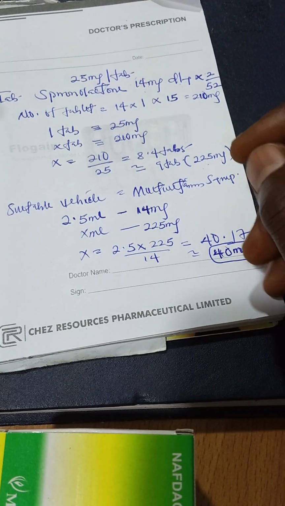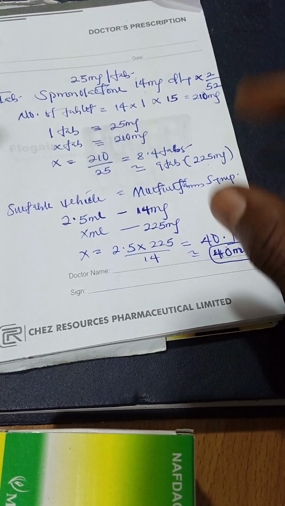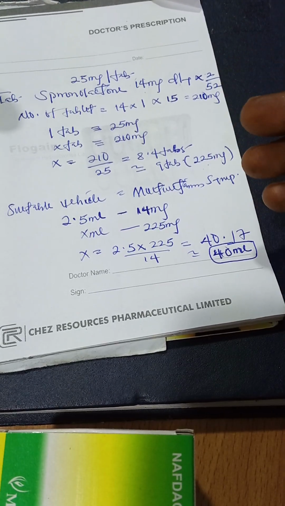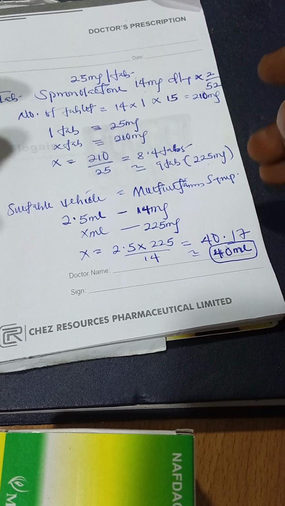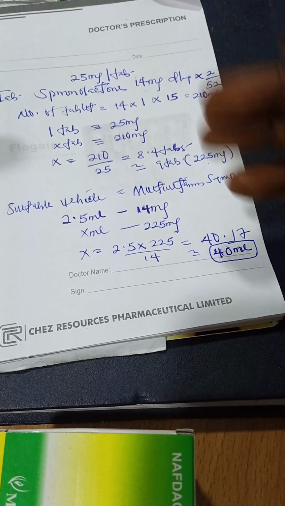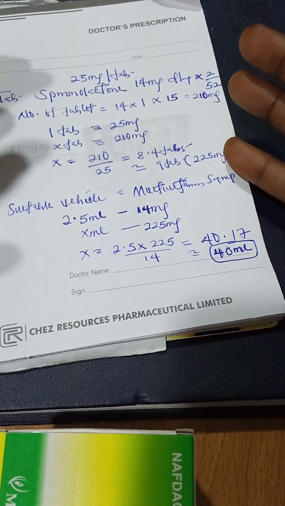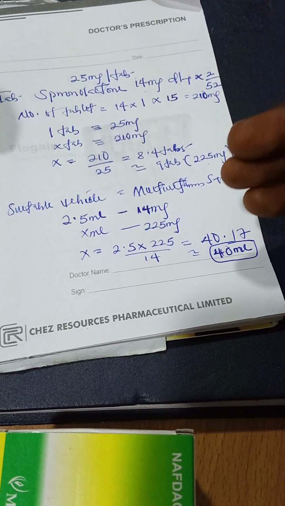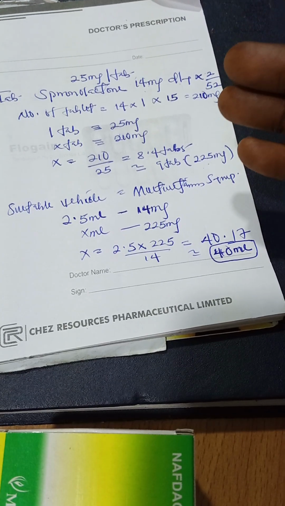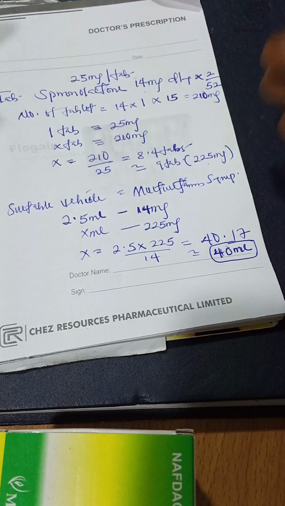So with these 40 mils, you make a paste, that is, you transfer a little amount from these 40 mils into the mortar containing the powdered 9 tablets of spironolactone. Then you mix it so that the tiny particles are uniformly mixed. Then you add a bit until you are satisfied with the volume, then you transfer it into a clean dry calibrated bottle.